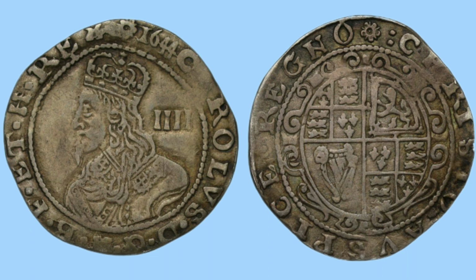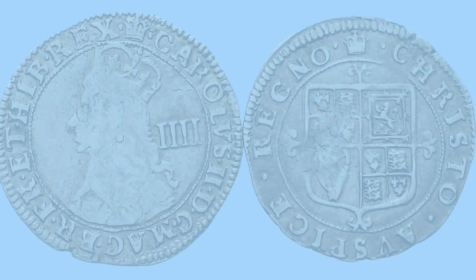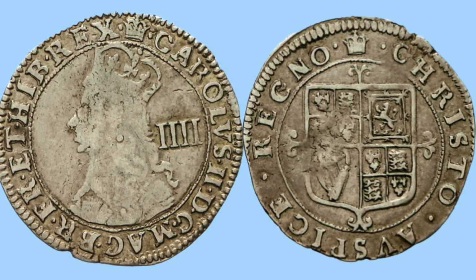The date is at the top. There are 4 Roman numerals marking that this is a 4 pence coin next to the left-facing portrait of Charles I, and on the reverse we see a very detailed and intricate shield with a garter around and the legend around the very edge of the coin. A lovely design. This is a groat from the reign of Charles II.